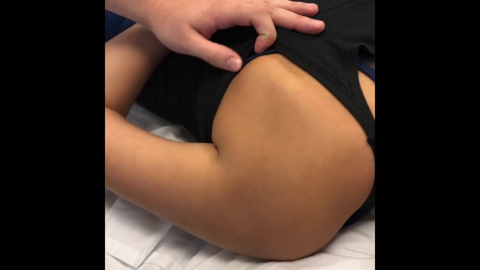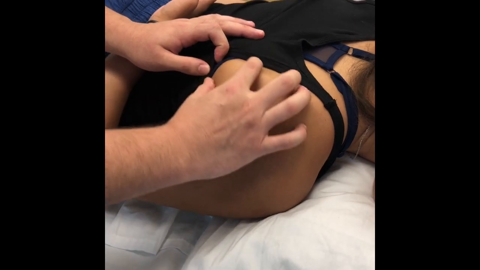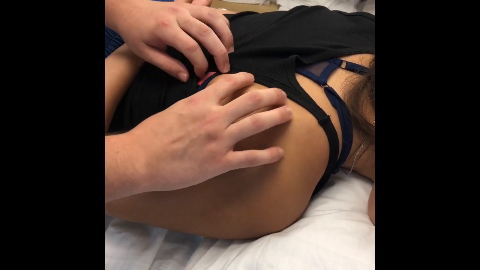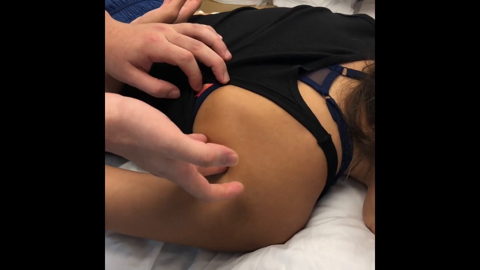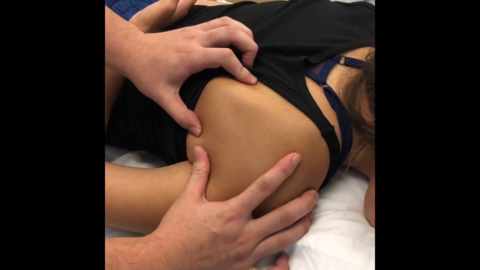You can also see the angle be right there. If you continue from the angle down, you'll end up following up to her lateral border of the scapula. You can see it on some patients.